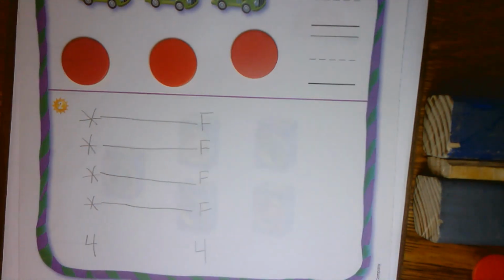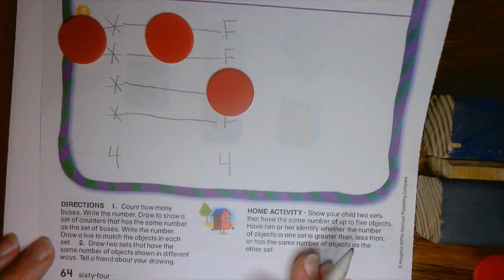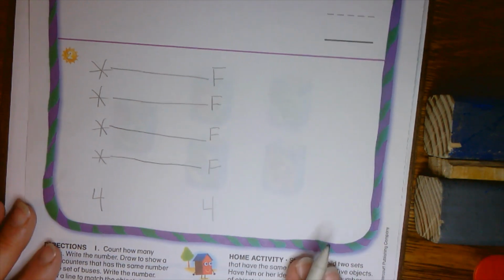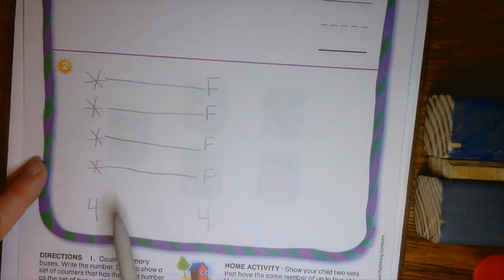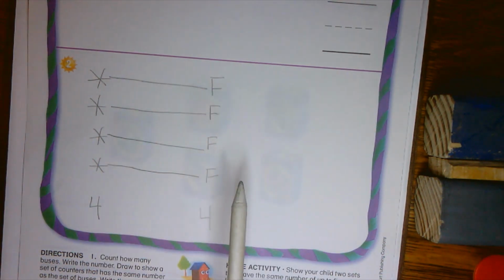Now, boys and girls, it does say down here in the directions for the grown-ups, tell a friend about your drawing. So it would be awesome if you actually went to an older brother or sister, grandma, grandpa, mom, dad, some other person there at your house and told them about how you drew that many and this many. They match up to show the same number.